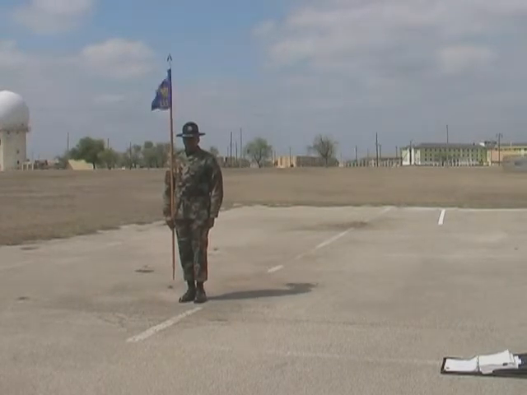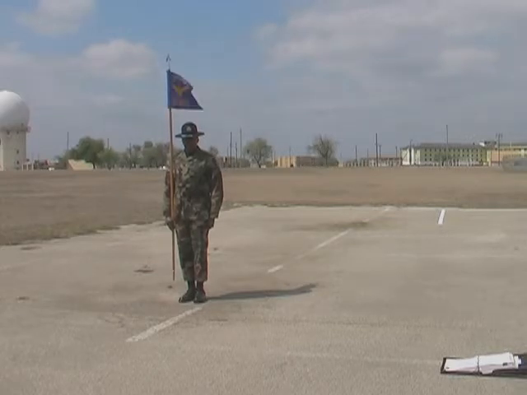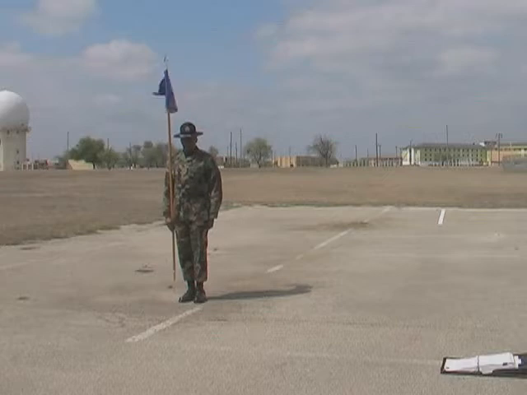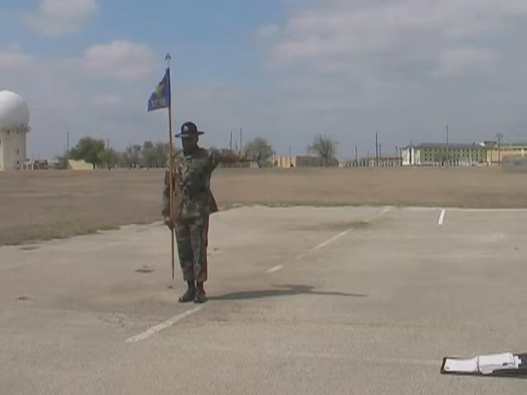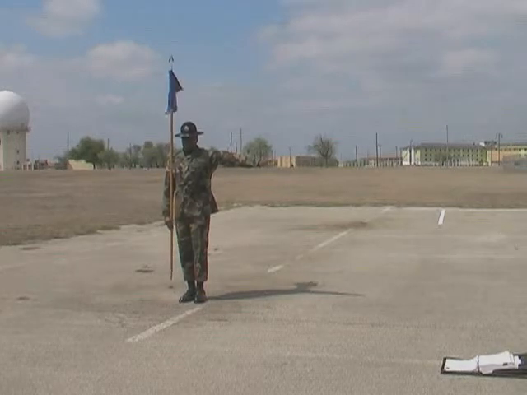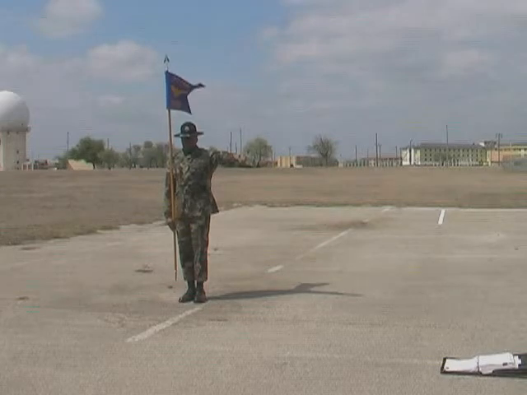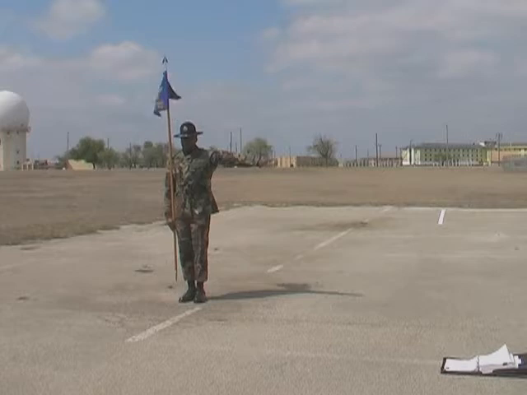Once the guidon bearer halts in his or her position, they will not move because they are the base of the formation. Once halted in place, they will perform an automatic dress right dress. Once the guidon bearer feels the shoulder of the first element leader, he or she then will execute an automatic ready front and at the same time go to order guidon.